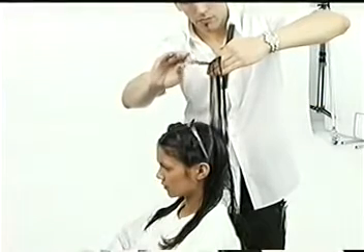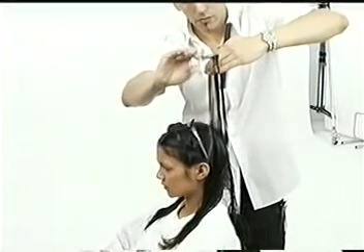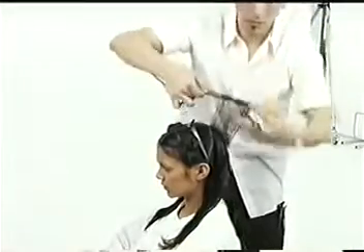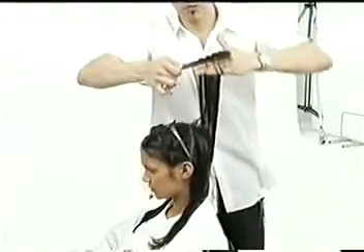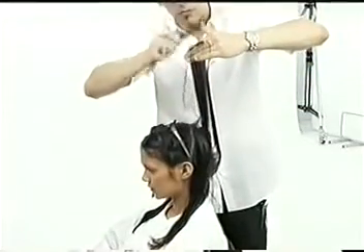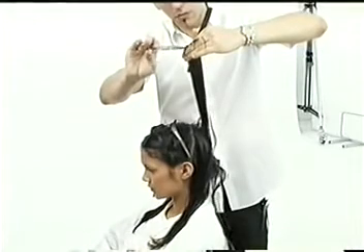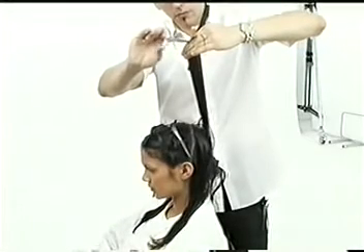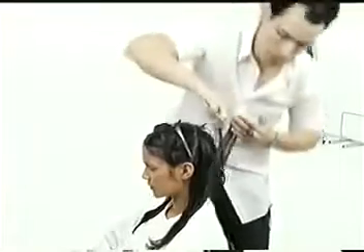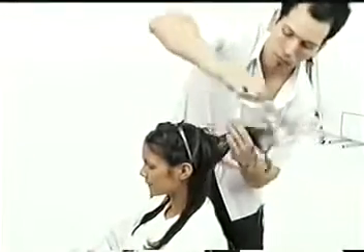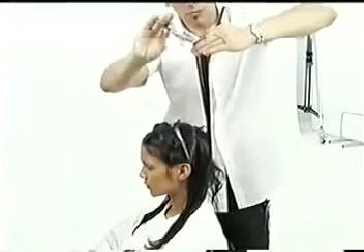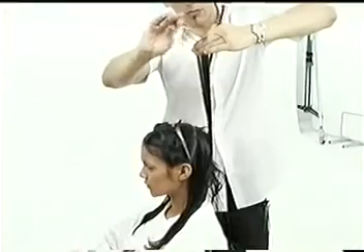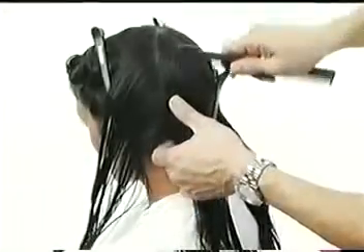The line is point cut visually, starting shorter at the crown to longer at the perimeter. Pivoting radial sections are continued around the back of the head.